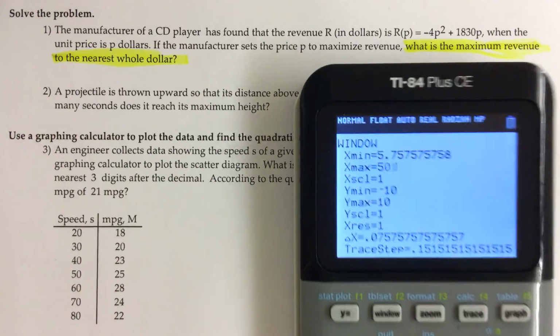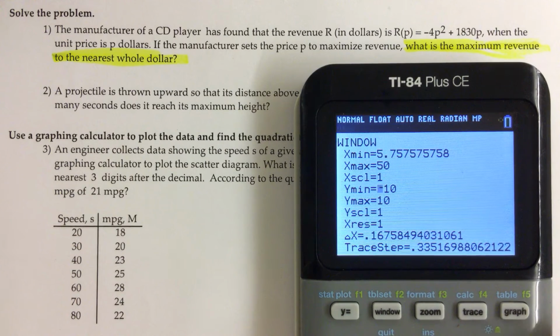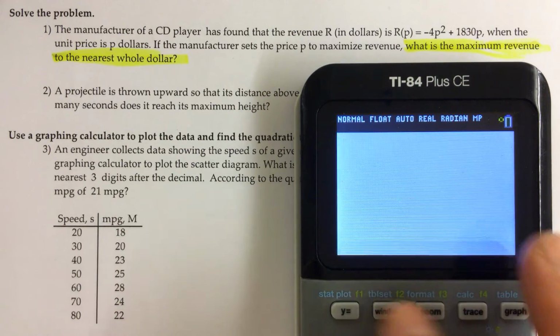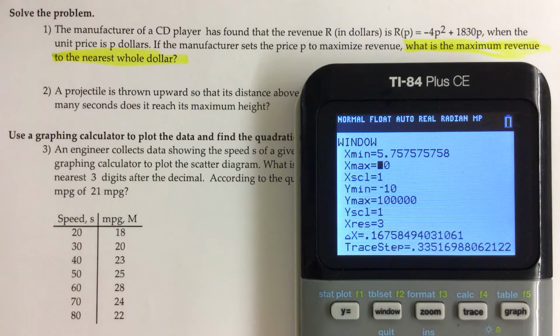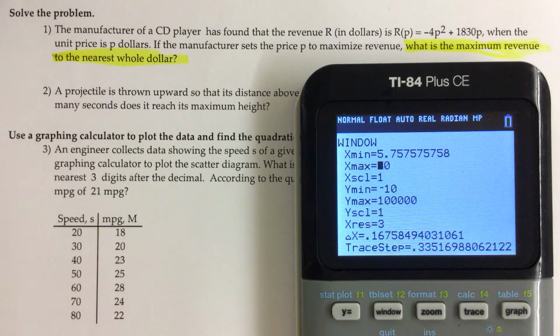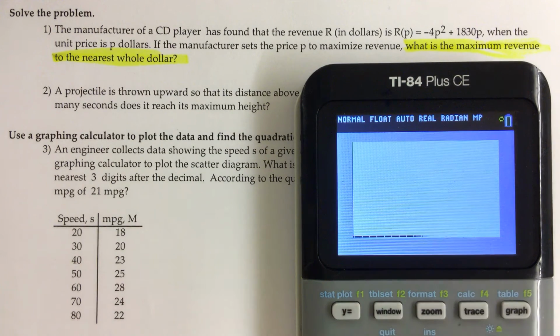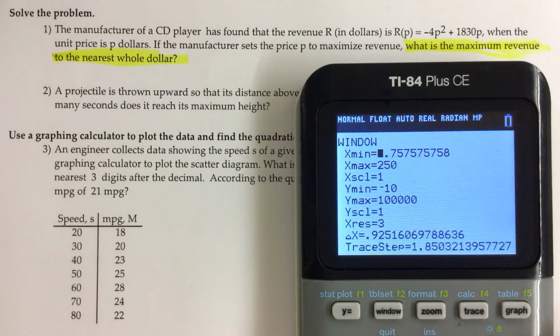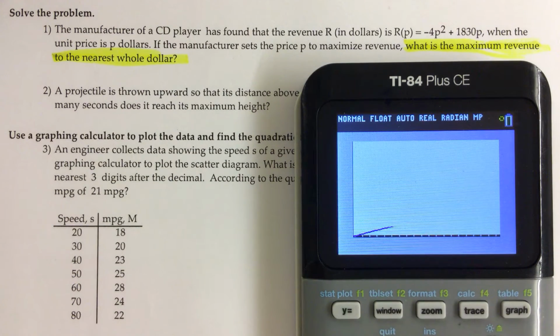So if I adjust the x maximum to 50 and the y maximum to 100,000 and my x res to 3, then we're still increasing. So the x max needs to be... the price of the CD player in dollars. I would think that the price would be okay. Well, I guess maybe the price could be $250, and let's see what that does. Well, it's still increasing, so the revenue is going to be a lot more. So maybe 1 million. How many zeros is that? 6 zeros? Okay, let's try 1 million.